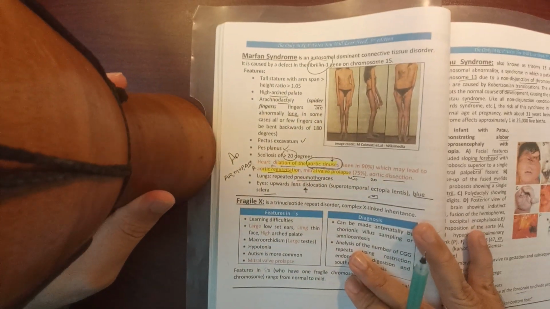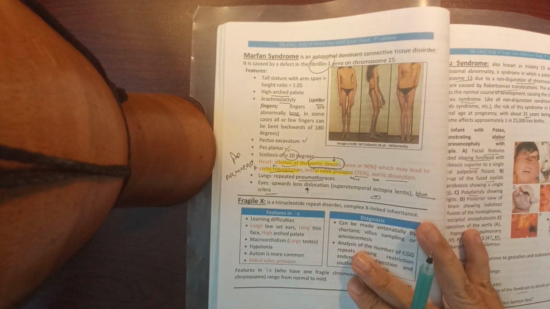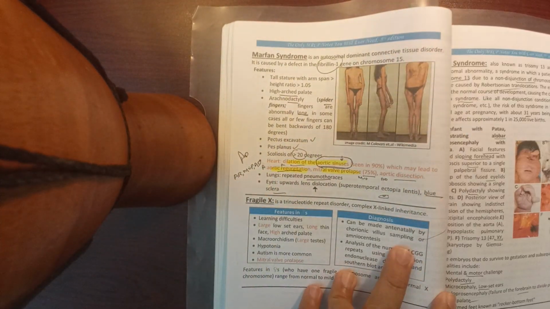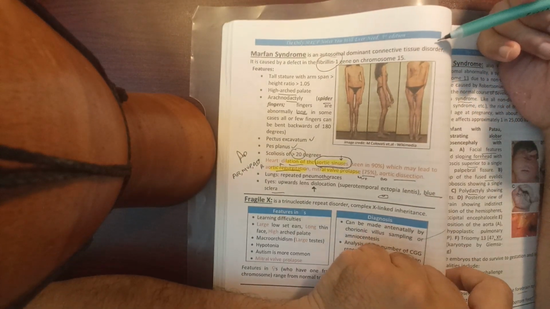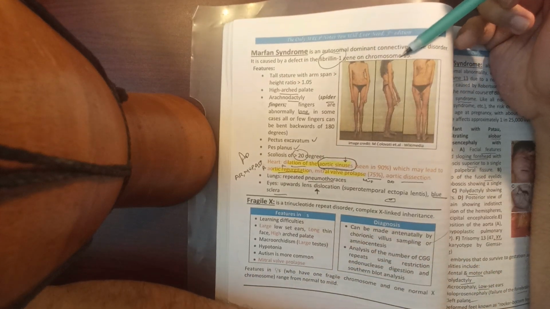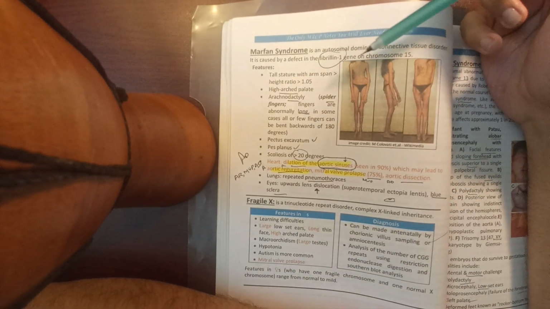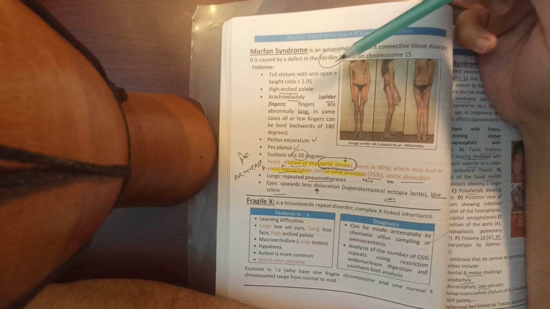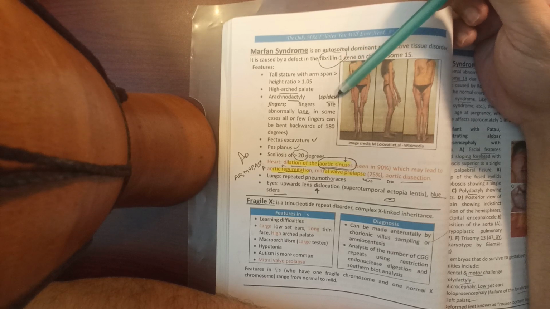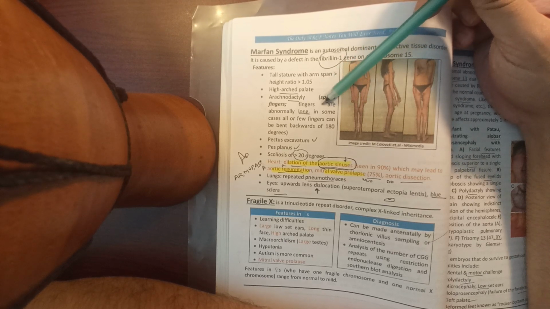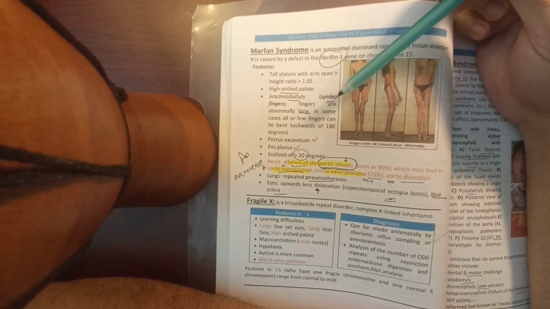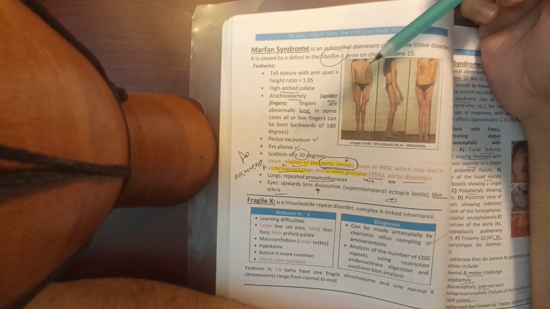And next is Marfan syndrome, another important disease to remember. It's an autosomal dominant connective tissue disorder. It's caused by a defect in the fibrillin 1 gene on chromosome 15. Features would be tall stature with an arm span to height ratio more than 1.05, high arched palate, and arachnodactyly, spider fingers. Fingers are abnormally long. In some cases, all or a few fingers can be bent backwards up to 180 degrees. Pectus excavatum, pes planus, scoliosis of more than 20 degrees.